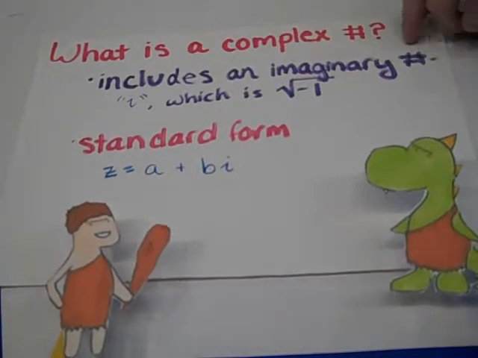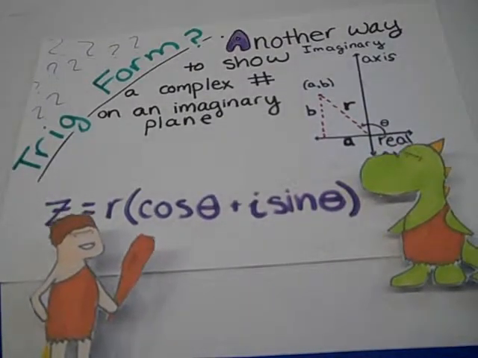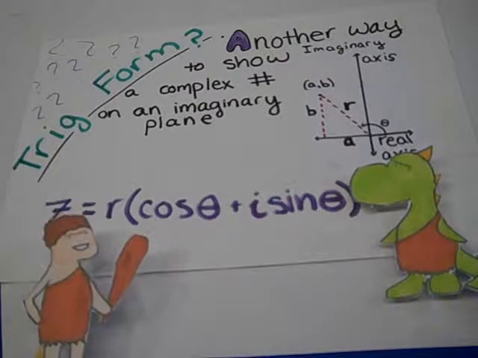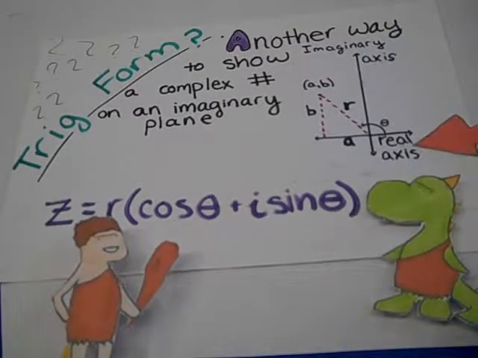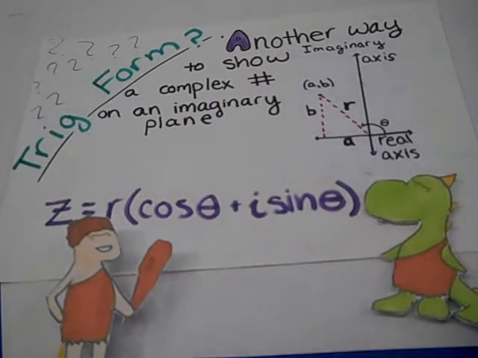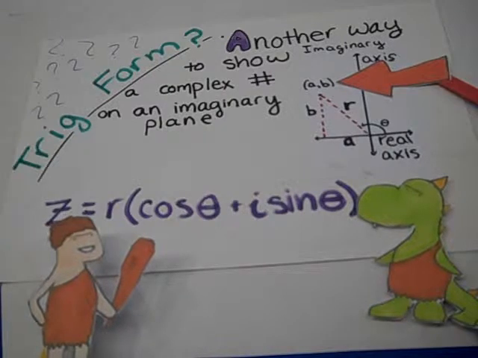Okay, then what is trigonometric form? It's just another way to represent complex numbers as a point on an imaginary plane or graph. On this kind of graph, the x-axis is the real axis, and the y-axis is the imaginary axis. So in standard form, the point will have the coordinate (a, b).